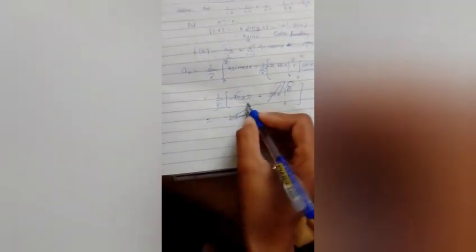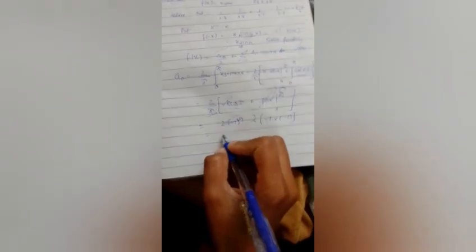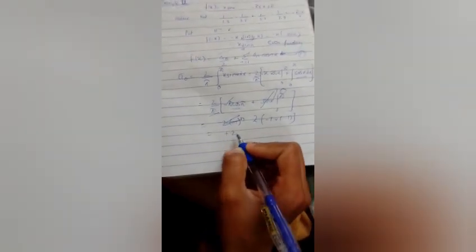Here you can see the limit is 0 to pi. If I substitute here, pi and pi cancel, minus 2 into minus pi, no sorry, cos pi is minus 1, so 2 into minus 1 multiplied by minus 1 will give us plus 2.